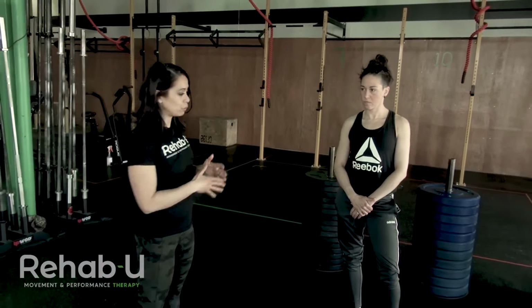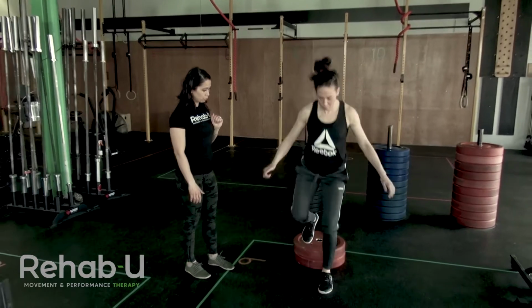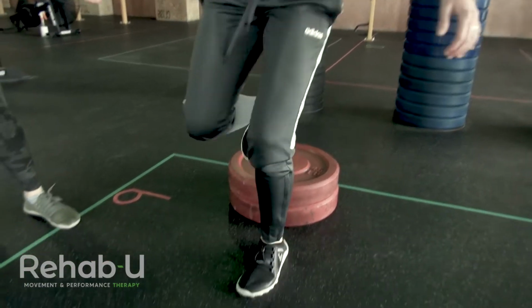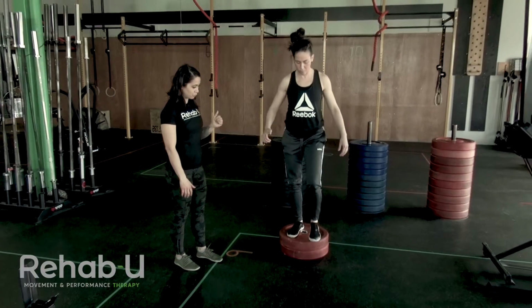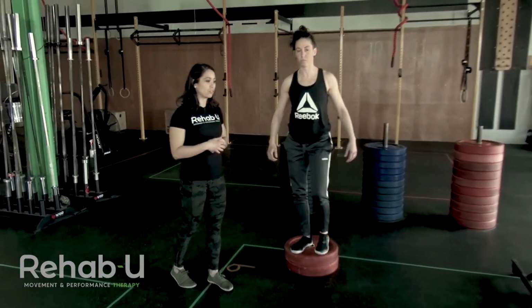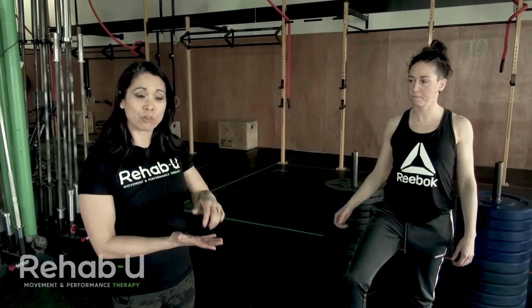Our second absorption exercise is just a progression from the first one. Instead of landing on two feet, we're going to do a single leg depth landing, so landing on one foot, same concept. We want to step down and then create that stiffness to stop that downward movement right away. There we go. As soon as that foot hits the ground, absorb and stiffen. Just one more. Good job. Same idea as the first exercise: we don't want to drop down into a single leg squat as we absorb. As soon as the contact is made, the downward movement stops.